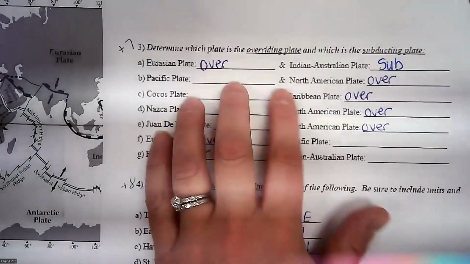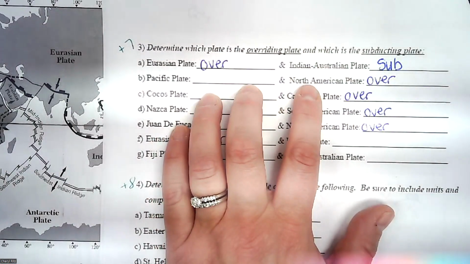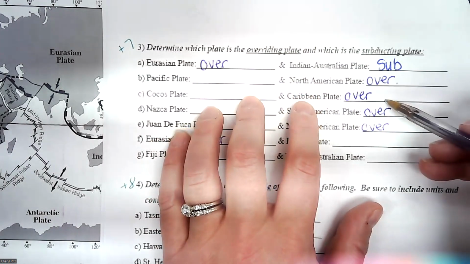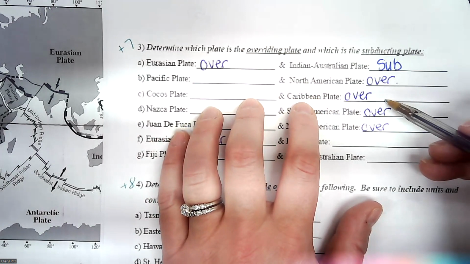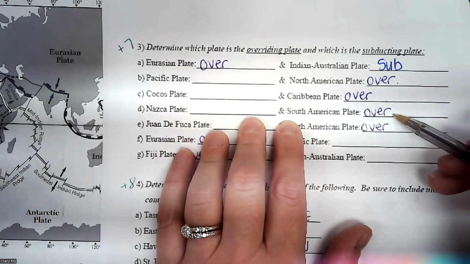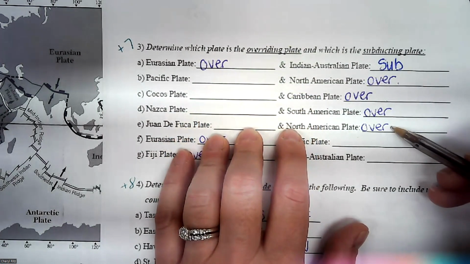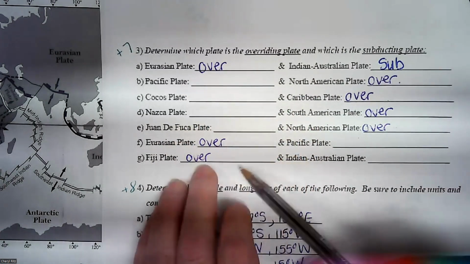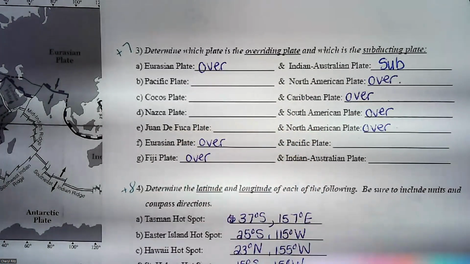So in this case, in B, I had the Pacific and North American. The North American was the overriding. The Cocos and the Caribbean, the Caribbean was overriding. Nazca and South America, South America was overriding. Juan de Fuca plate and North America, the North American plate was overriding. The Eurasian and the Fiji. Did you guys all have that or anything? Did I screw up again? I literally just rushed through the answer sheet, so I could have definitely screwed up.